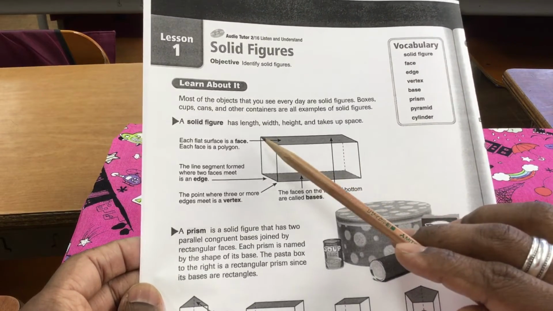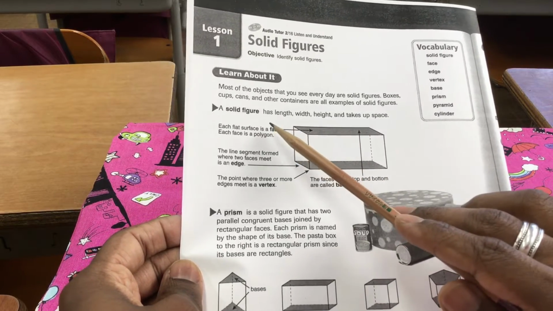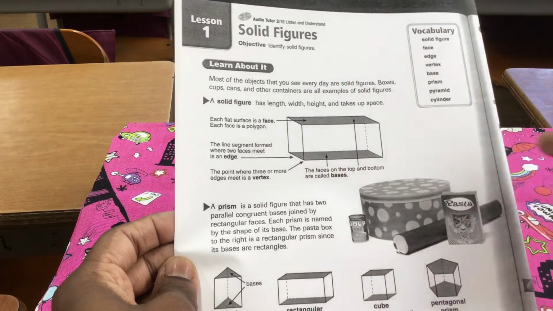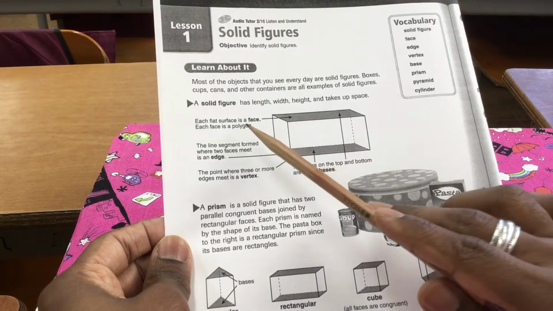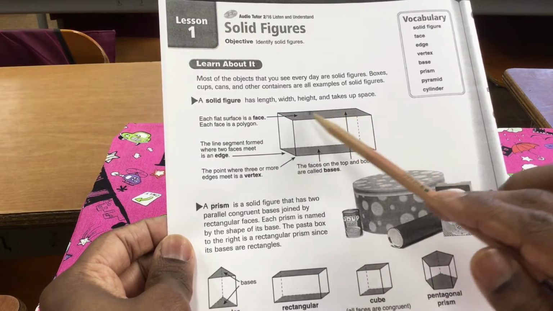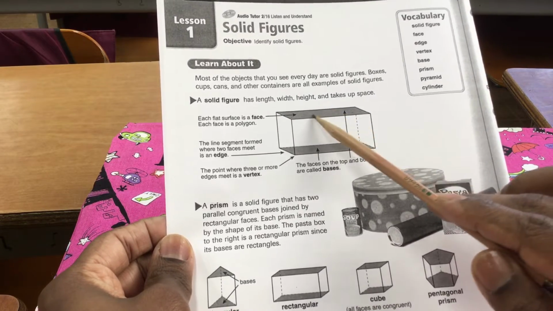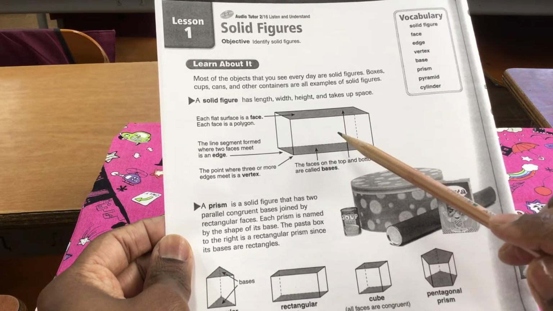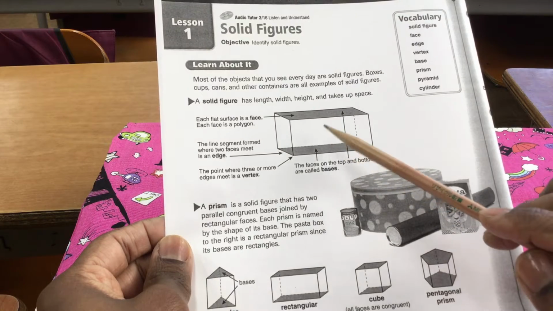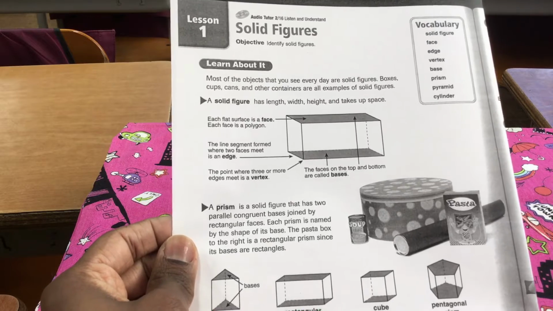Let's look here at the first one. Each flat surface is a face. Each face is a polygon. Okay? So this part here, that's our first flat surface. That's the face. The faces on the top and bottom are called bases. Okay?